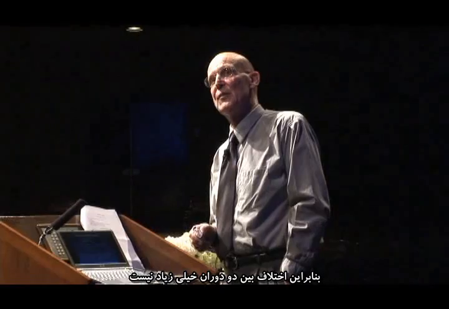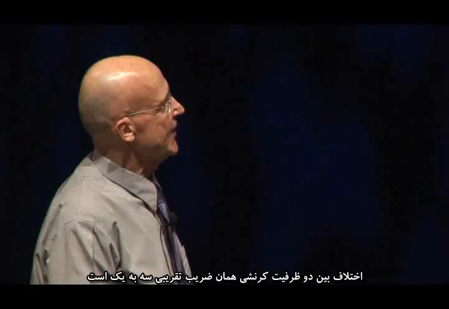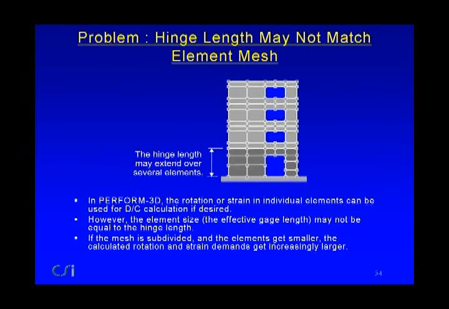So the difference between the two rotations is not that large. The difference between the two strain capacities is quite substantial, almost a factor of 3 to 1, and that's pretty much what you might expect. Now the problem that comes in is the hinge length may not exactly match the element mesh.